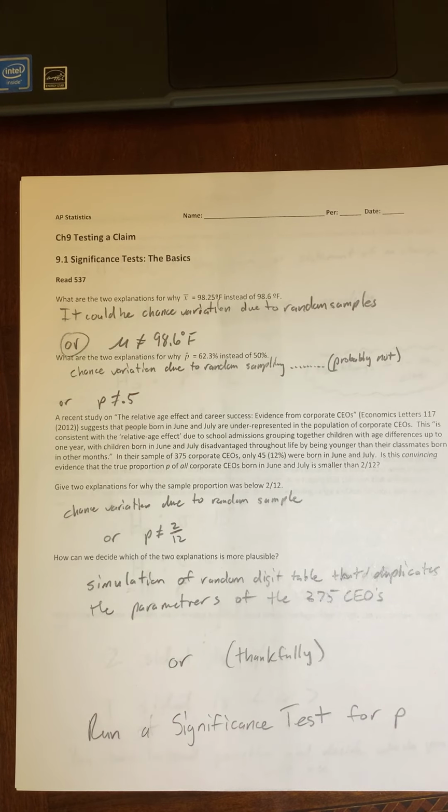All right, today we're going to do 9.1. I don't know, say today, whatever day you're watching this video. So anyhow, we're going to start something called significance tests. We've done confidence intervals, and now we're going to do something called a significance test. There are a lot of similarities, and in some ways they're different, but you'll see how it works.